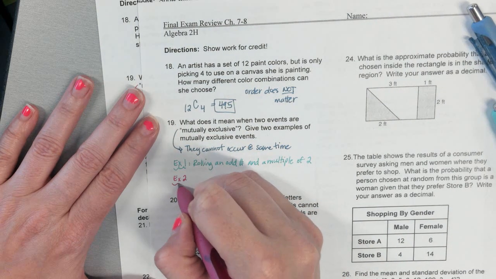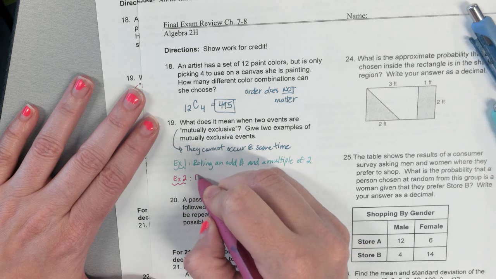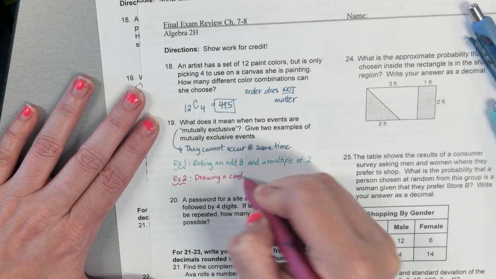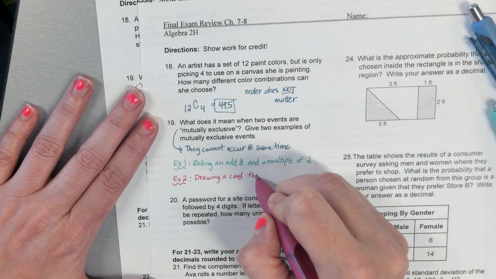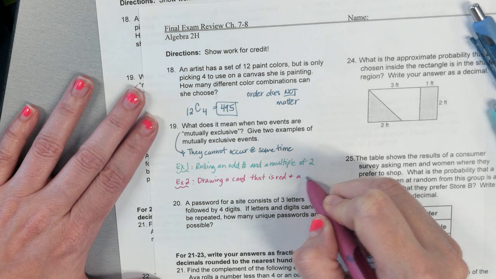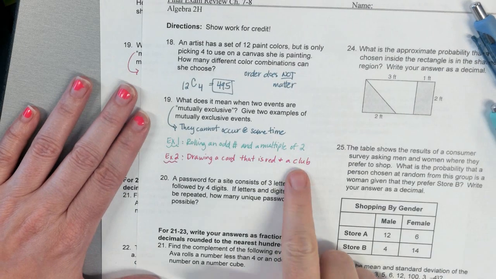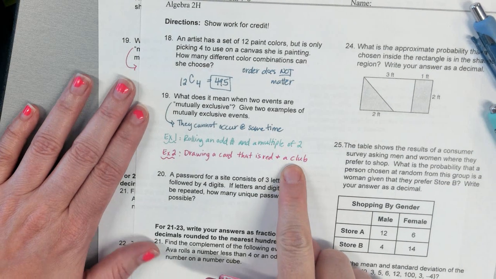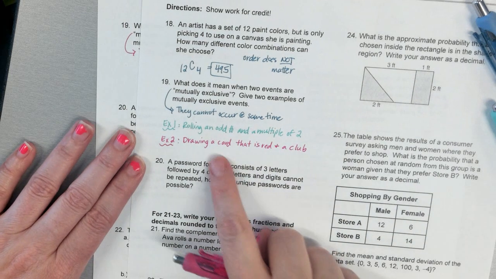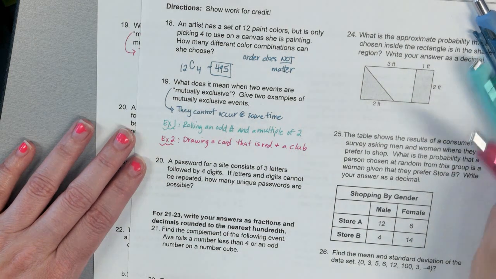The other example I did was drawing a card from a deck of cards. So drawing a card that is red and a club. Because clubs and spades are both black cards, right? Diamonds and hearts are both red. So those 2 things could not happen at the same time.